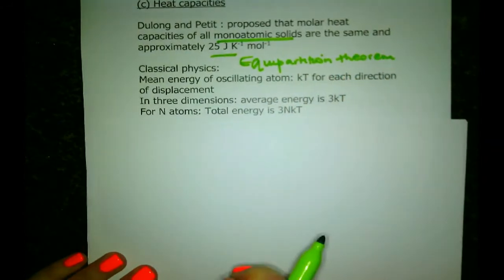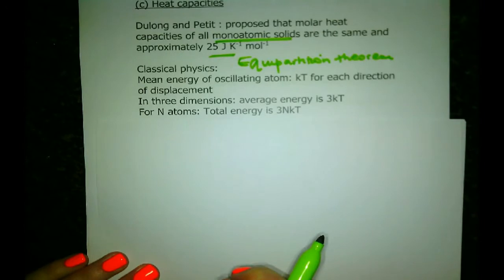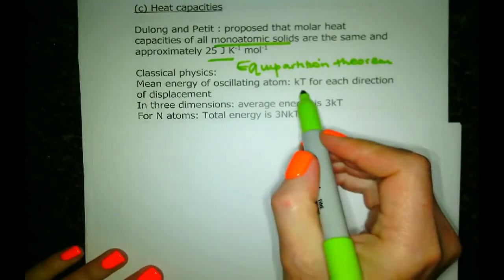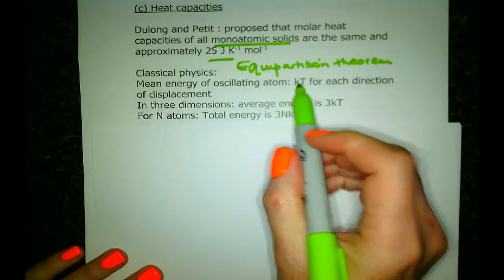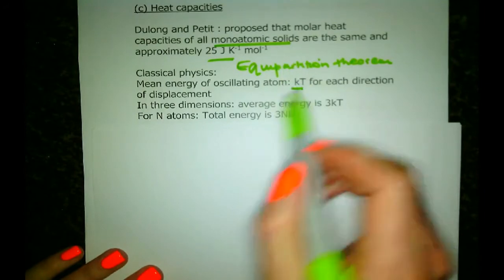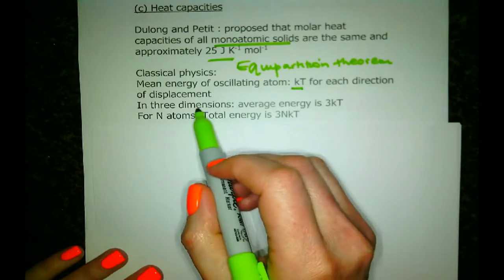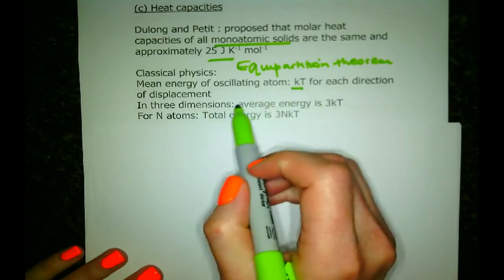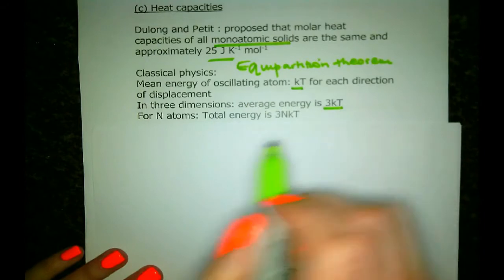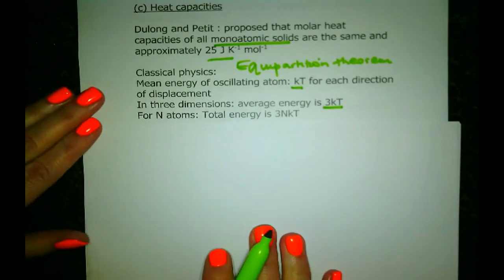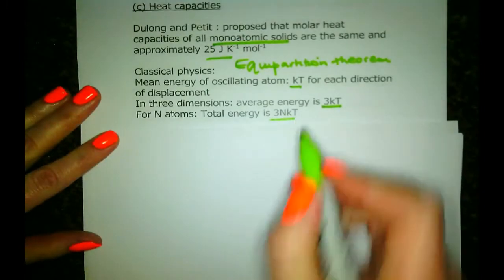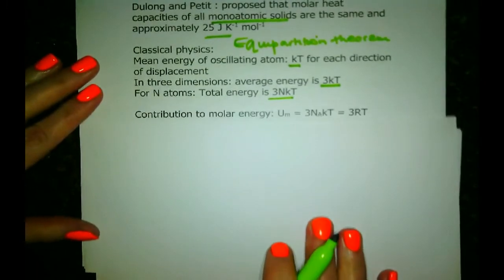And this is something you should remember from second year. So just in summary, the mean energy of each oscillating atom in this monoatomic solid is equal to kT in 3 dimensions. So this is for each direction, but we live in a 3-dimensional world, so you multiply that by 3. So it's 3kT. If you have n atoms in your system, the mean energy becomes 3nkT.